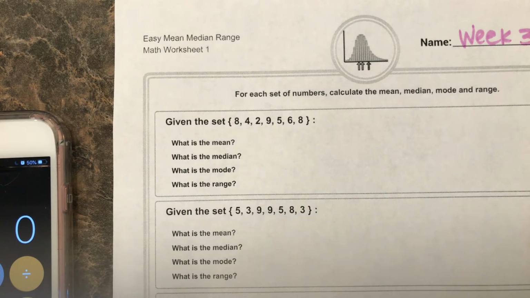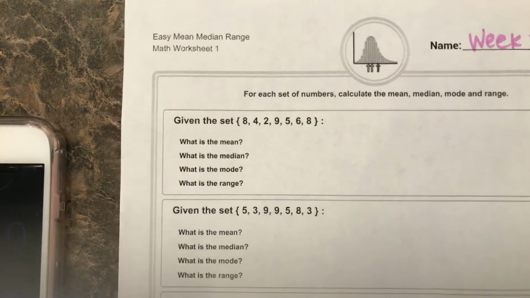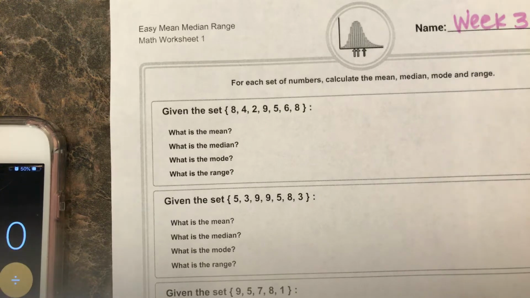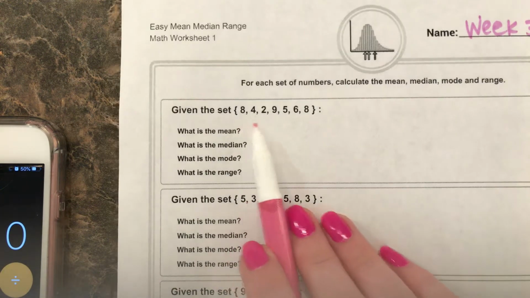I cannot find a pencil, so I'm using erasable pen. Can you believe that? Your teacher can't find a pencil. Okay, excuse me.